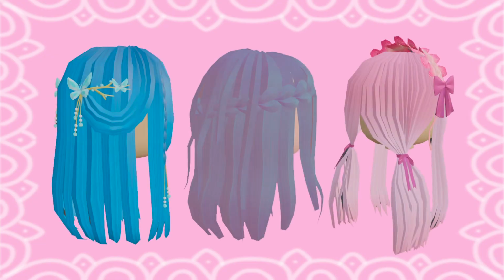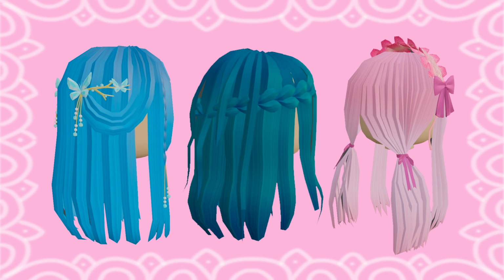One last thing, don't be afraid to add variation. Hair comes in all different designs, colours, sizes, styles. Add waves and braids to mix up each hairstyle. Adding variation in style definitely adds to the uniqueness of your hairstyle.